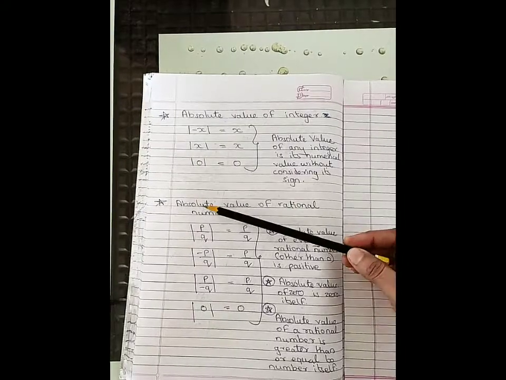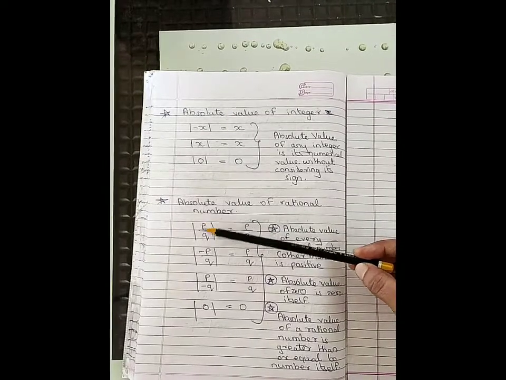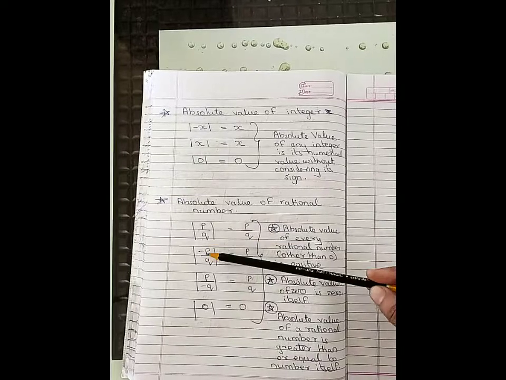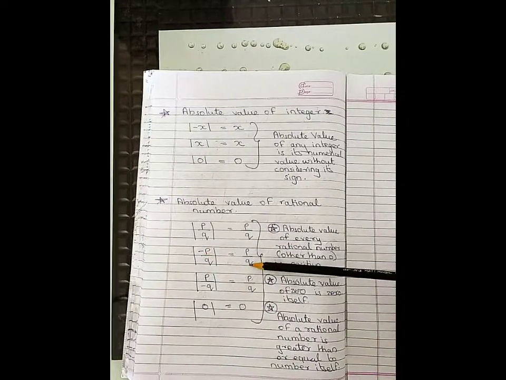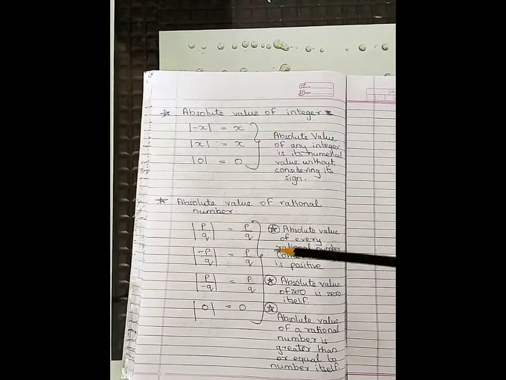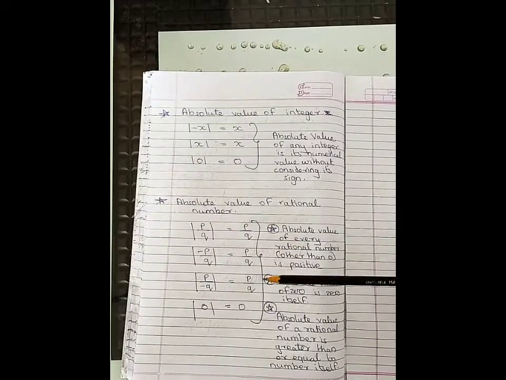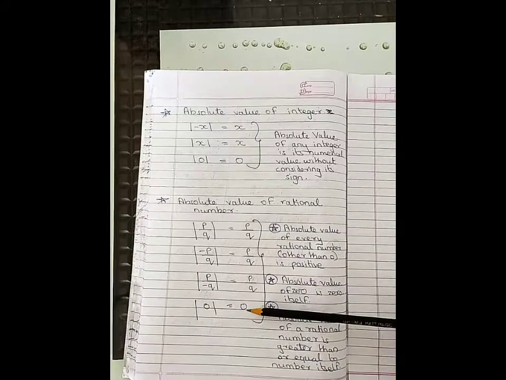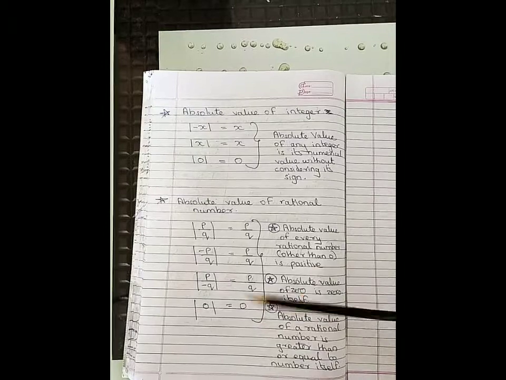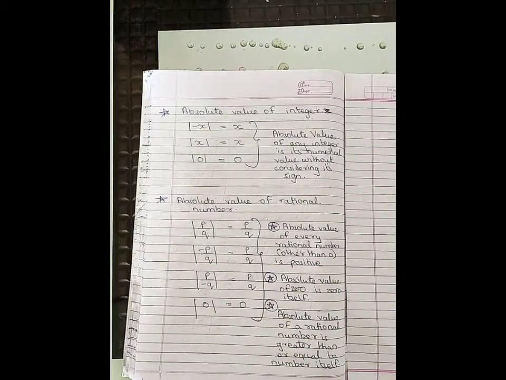Similarly, we see how you find the absolute value of a rational number. If our rational number is in the form of p by q, then the absolute value of p upon q will be p upon q. The absolute value of minus p upon q is p upon q. The absolute value of p upon minus q is also p upon q. That means the absolute value of both the positive and the negative rational number will always be positive. The absolute value of 0 is 0. The absolute value of every rational number other than 0 will be positive. The absolute value of 0 will be 0, and the absolute value of a rational number is always greater than or equal to the number itself.